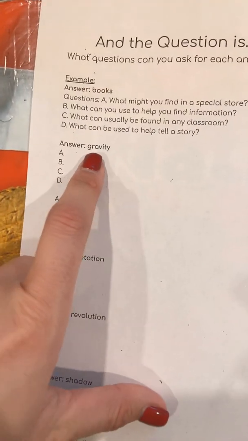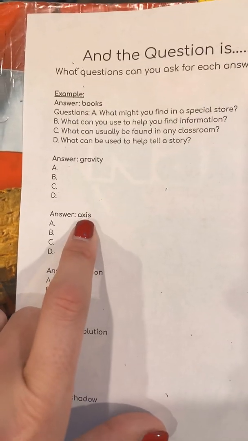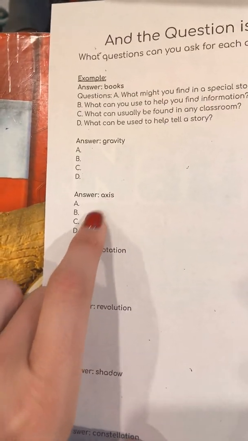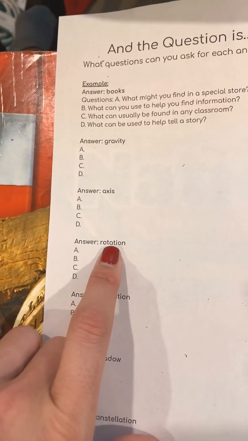But if your answer is gravity, what kind of question would you ask? If your answer is axis, what kind of question would you ask? If your answer was rotation, what kind of question would you ask? And so on. Revolution, shadow, constellation. Okay, pretty fun activity just to break up things.